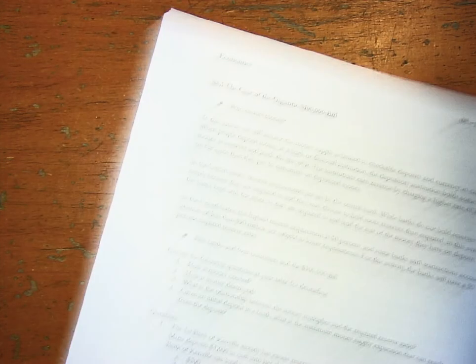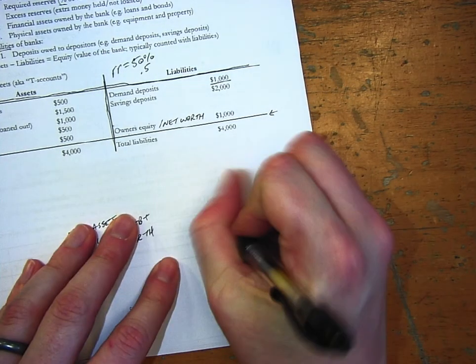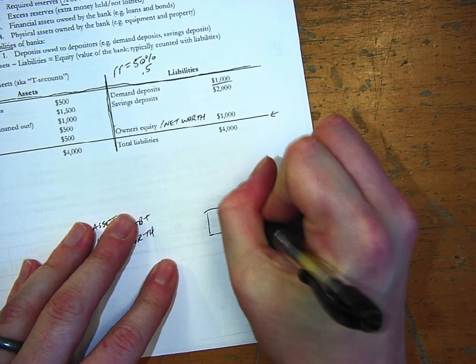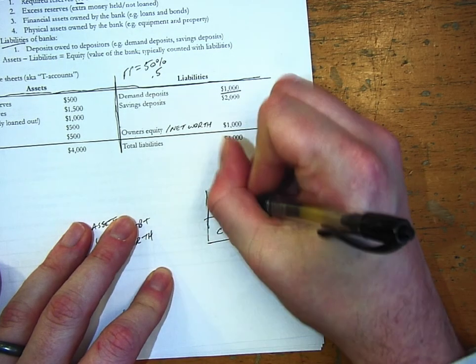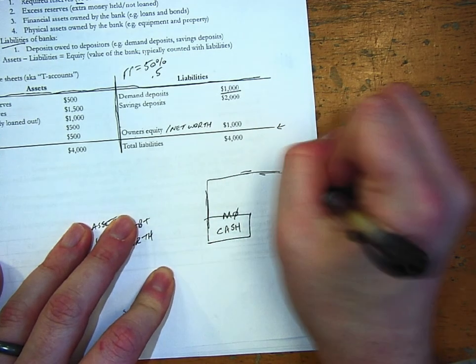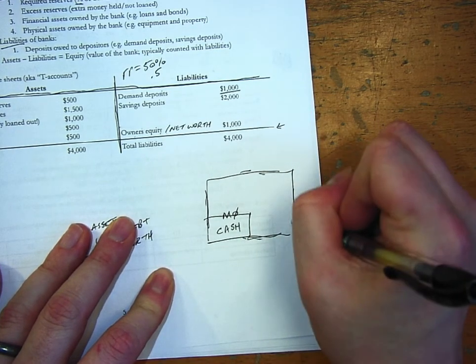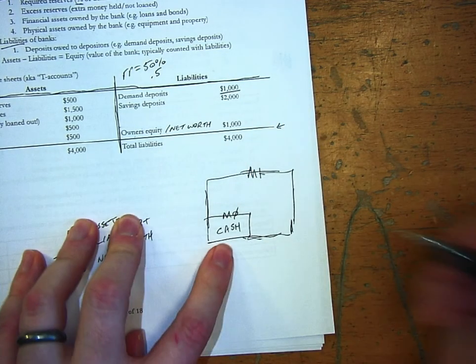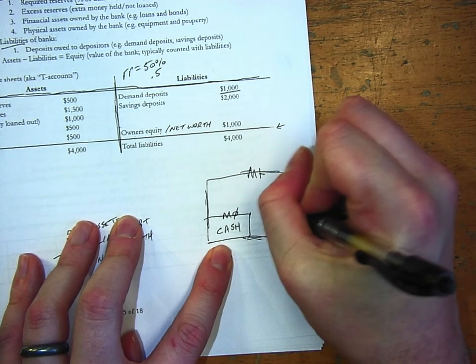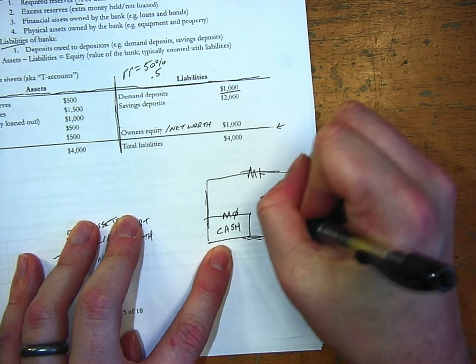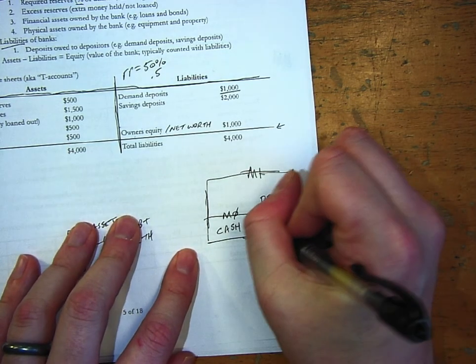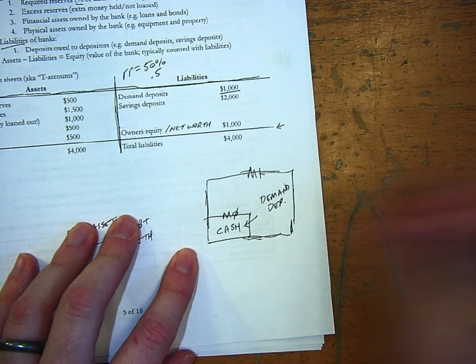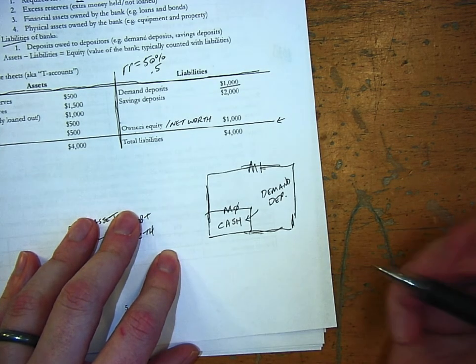So let me actually draw this picture somewhere else. I'm going to draw it on the previous page. So you've got M0, and that's cash, right? And then, in addition, you've got another measure of the money supply called M1. Now, M1 includes cash, and it includes demand deposits. So if Luis takes money from the demand deposits and moves it into cash, the total amount of M1 doesn't change. Think about it this way.